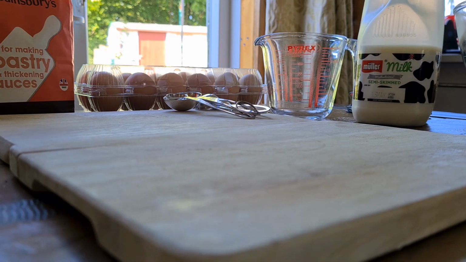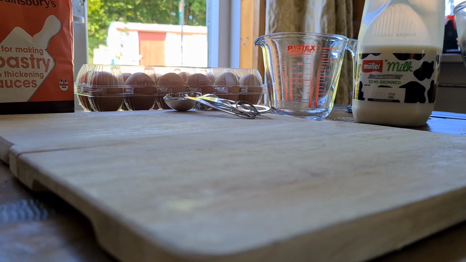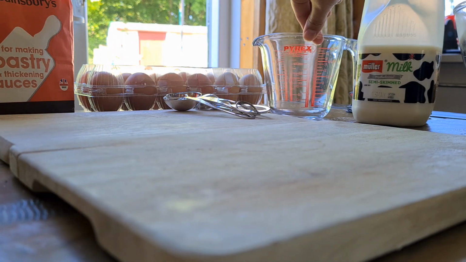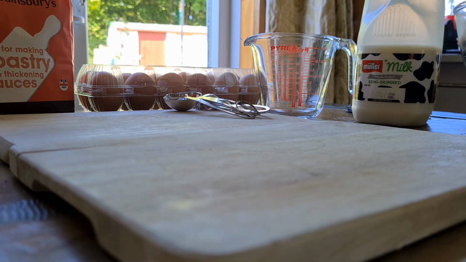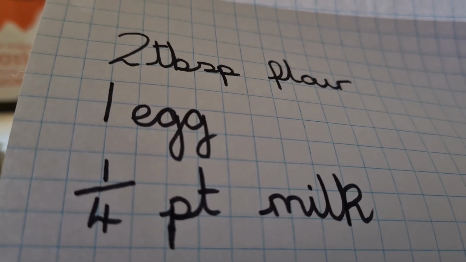This is what you'll need. Good job. Flour, eggs and milk. You need 2 tablespoons of flour to 1 egg to 1/4 of a pint of milk. So that's 2 tablespoons of flour to 1 egg to 1/4 of a pint of milk.